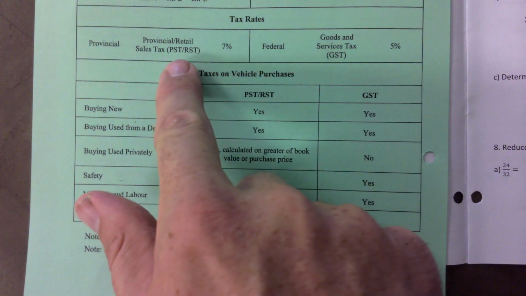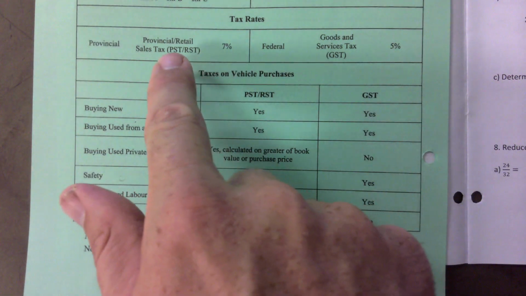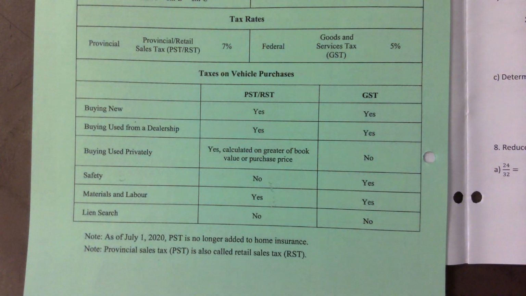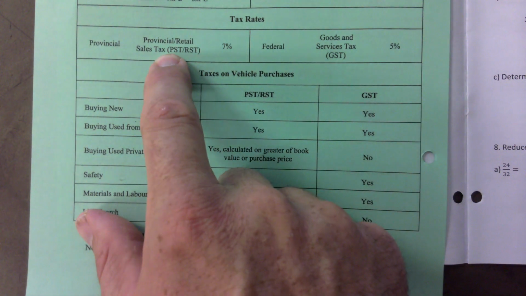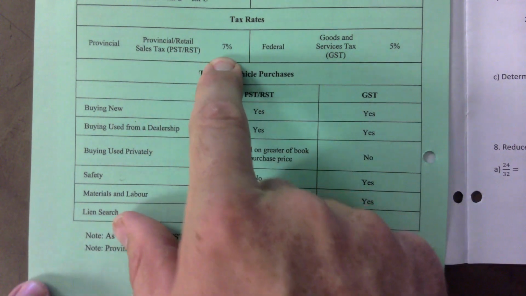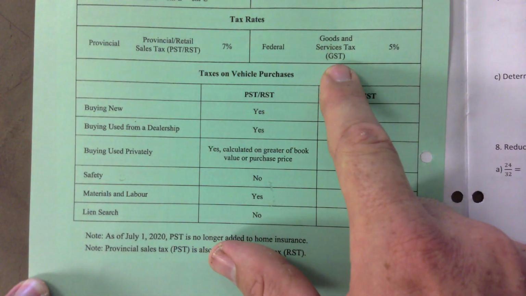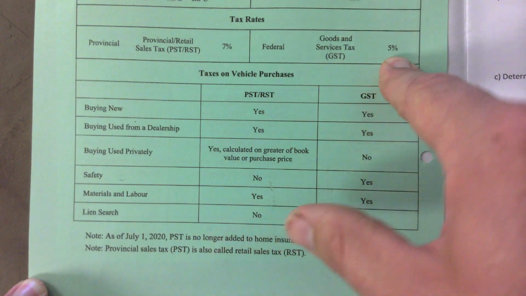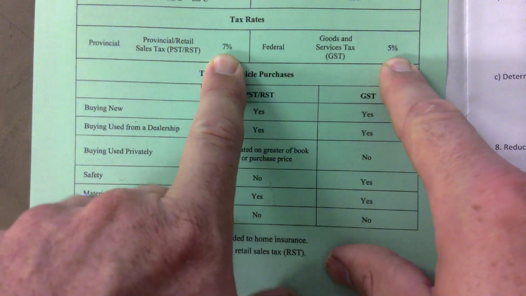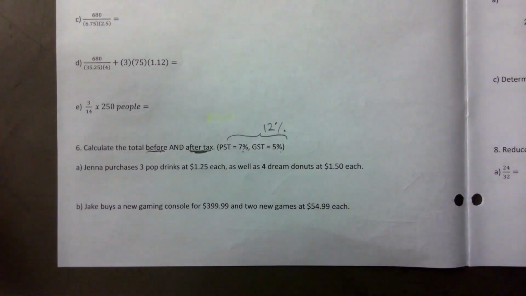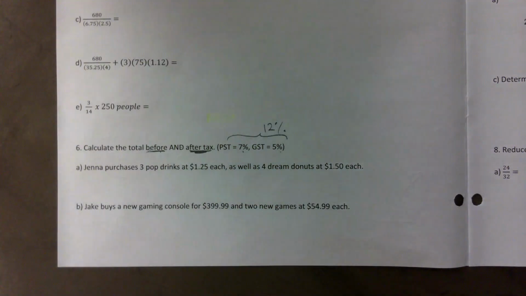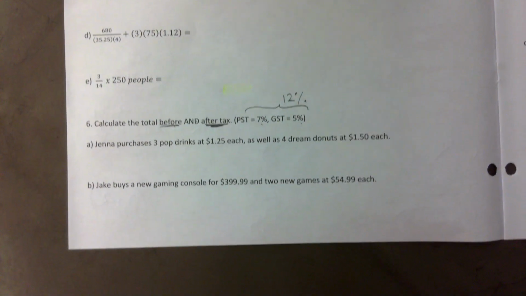PST or RST, they mean the same thing. RST is retail sales tax. PST is provincial sales tax, the same thing. That's 7%. And the GST, the goods and services tax, is 5%. So that's something you can grab straight off of your formula sheet. There it is. Okay? So let's do the taxes for these two questions and then I'll move on.